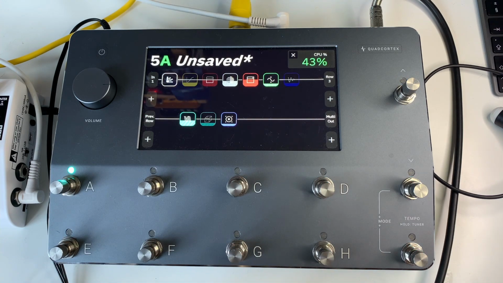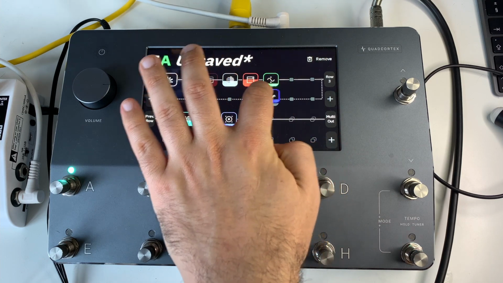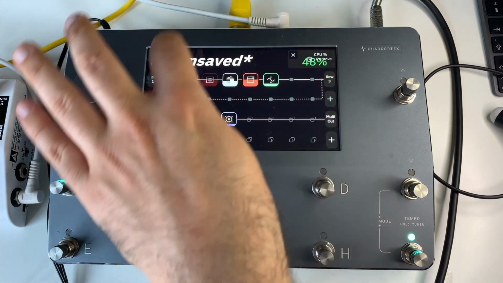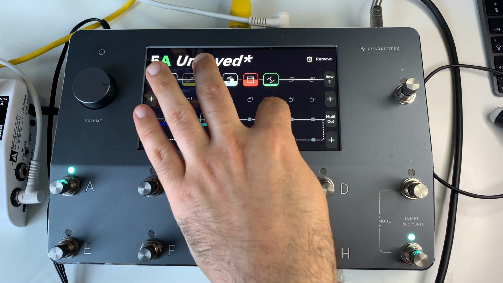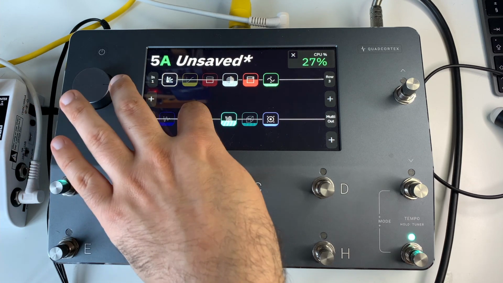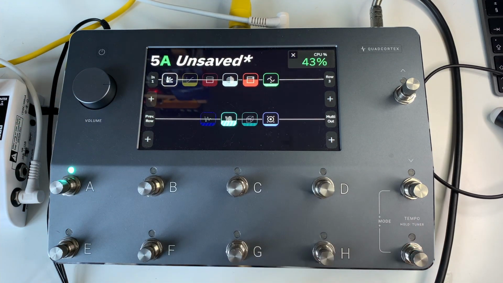Finally, just as a matter of organization, I can maybe push the chorus to row 3. And now what you have is all the amps on row 1 and effects on row 3. Kind of makes it more organized.